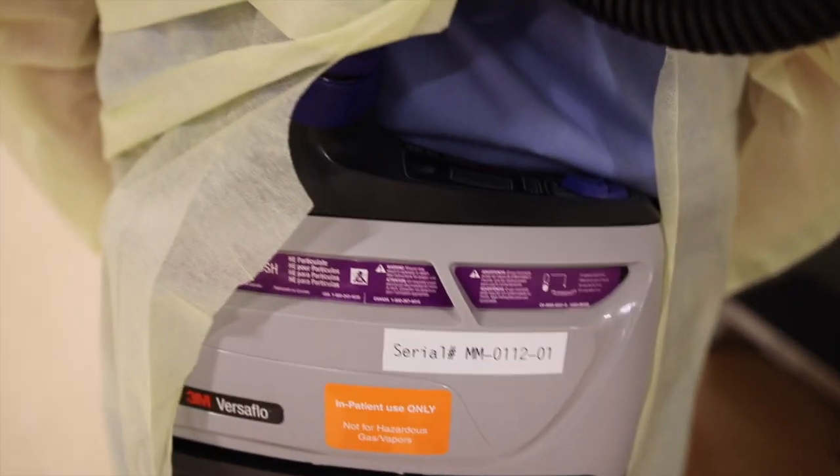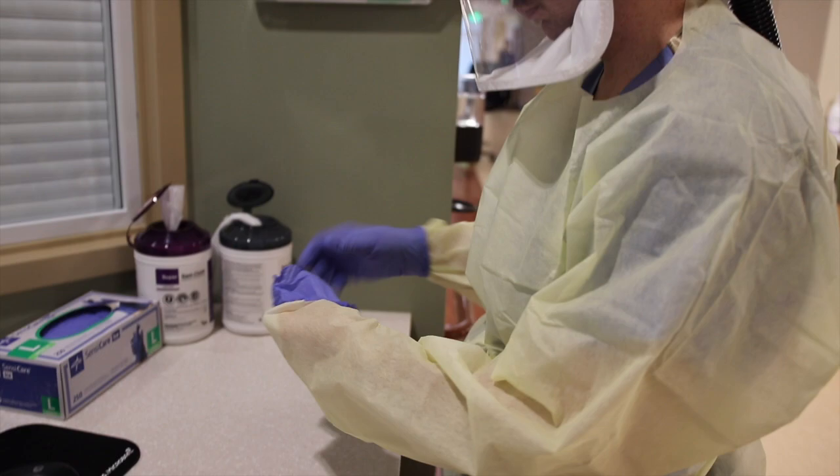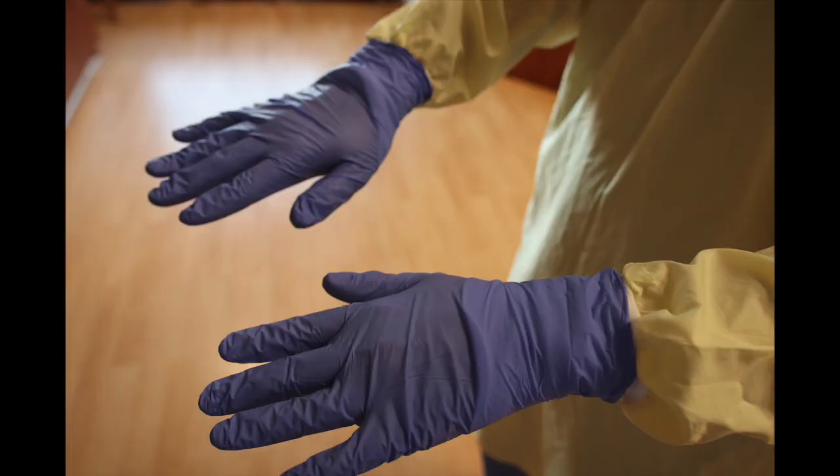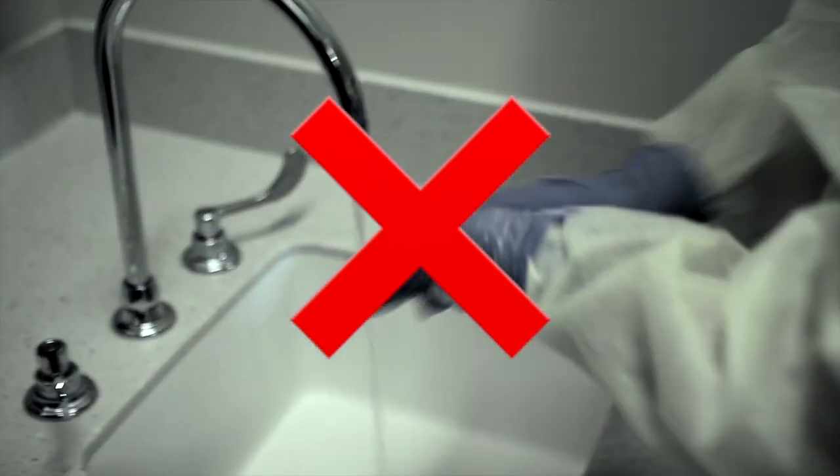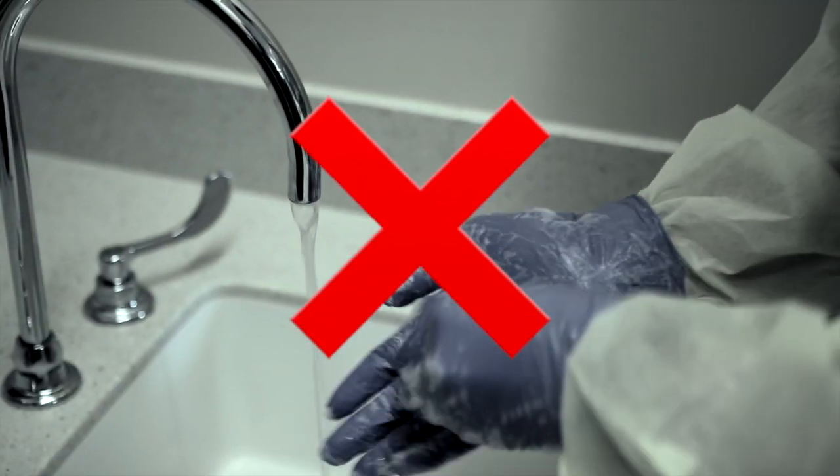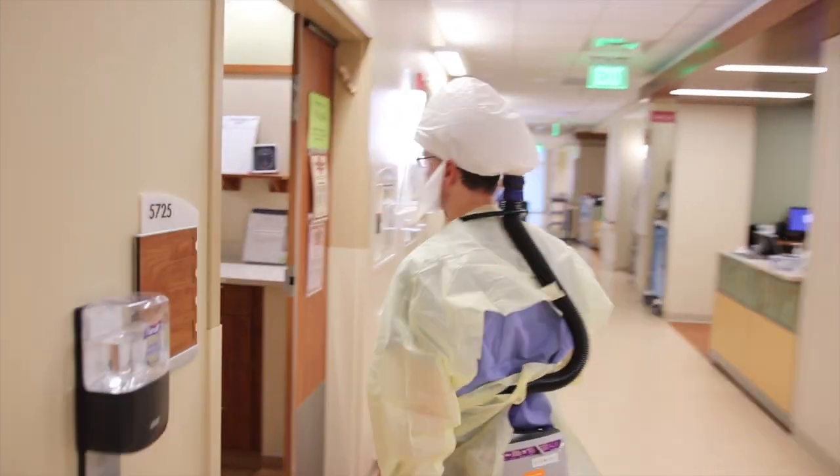Then put on your gloves, and again, if you are using a reusable gown, ensure that the gloves are covering the elastic part at the end of the sleeve. As with all other COVID protocols in this video, washing gloved hands is not recommended in the PPE protocol. Once you are ready, grab your equipment and you may enter the room.